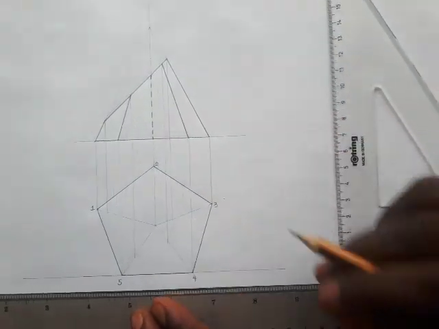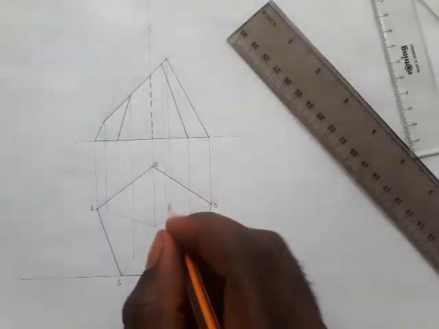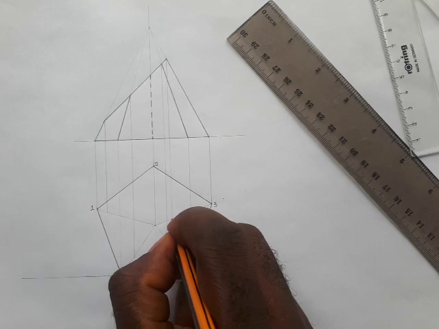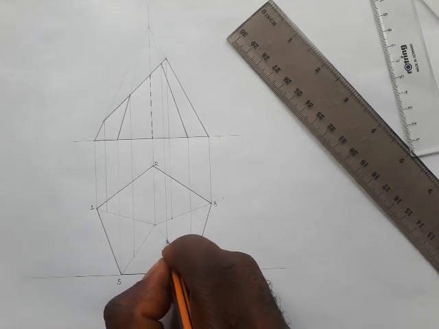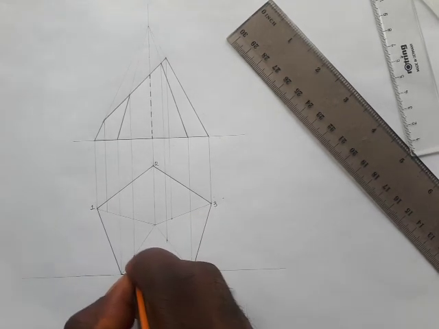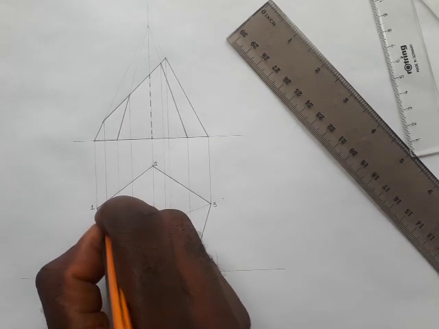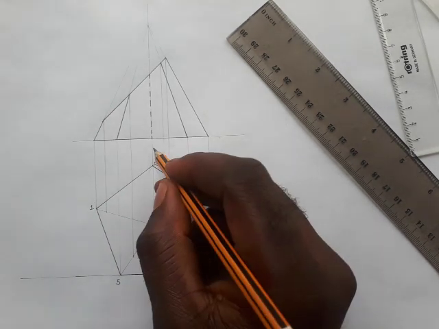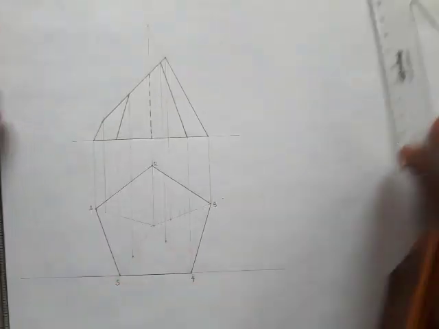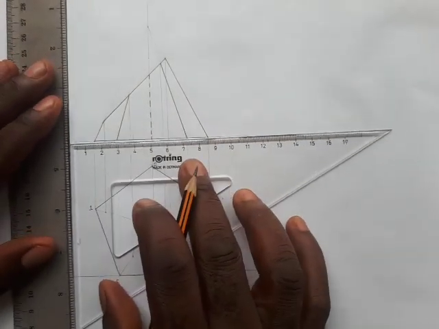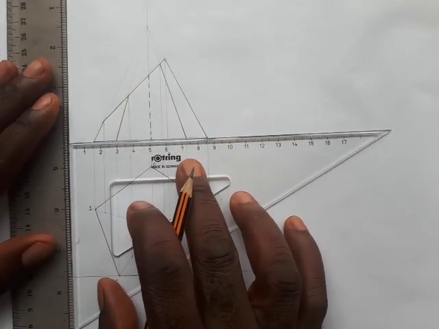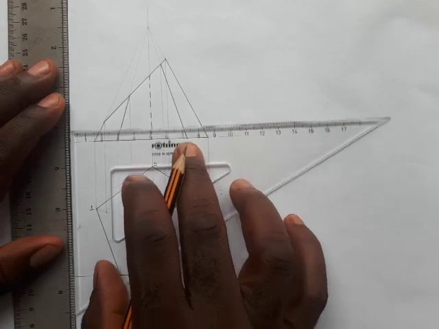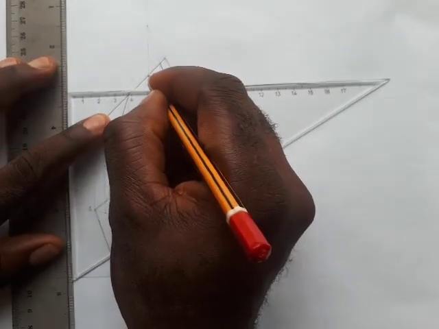This is line 3. So we have this point of intersection. We have this point of intersection. We have this. We have this. So there is one left. That is 1 for 2. So how do we get to it? Very simple. To get that, align your set square like this. Okay. With the horizontal. Transfer to this center here.